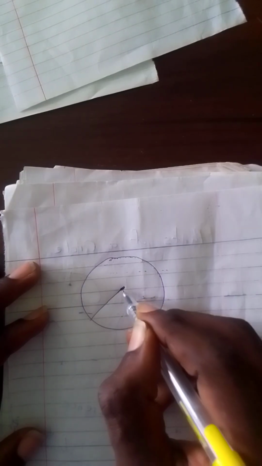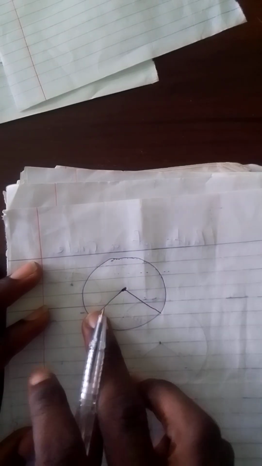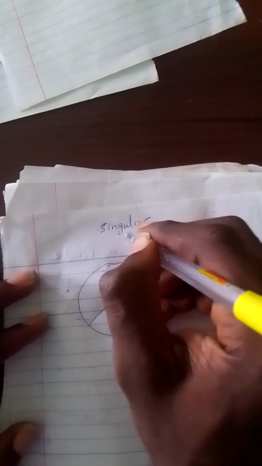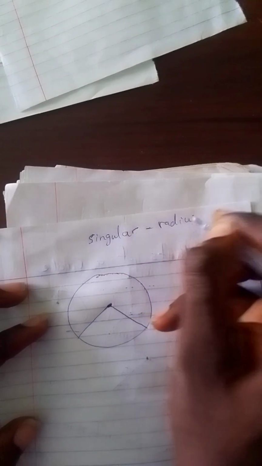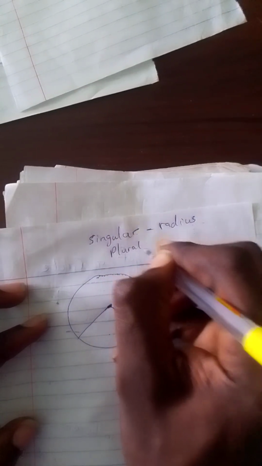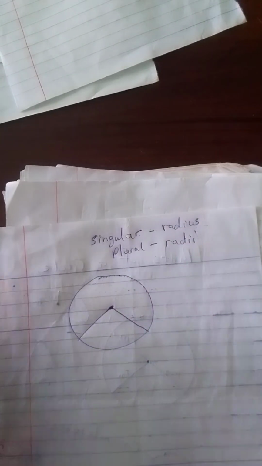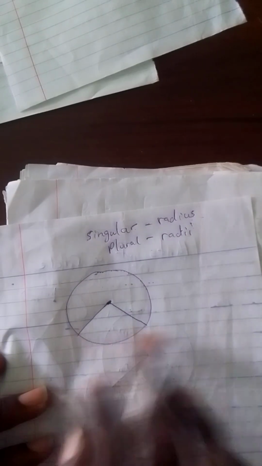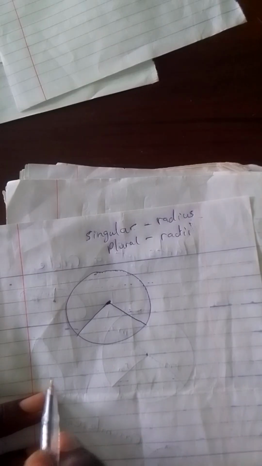A radius, right? From here to here is another what? Another radius. So when you have two, it's called radii. So the singular, at least I'm teaching you the English language now, is what? Radius. And the plural is what? Radii. So have that at the back of your mind. So you're having two radii now. You don't say "radius is" for two; you say radii. Are we together now?